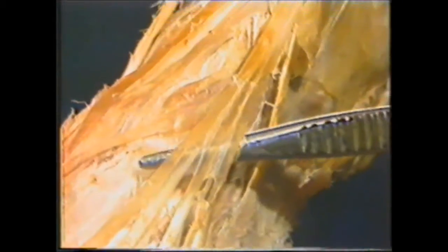This is the tendon of the extensor digitorum longus, dividing into 4 slips going to the lateral 4 toes. This is the tendon of the peroneus tertius, going to the base of the 5th metatarsal bone.